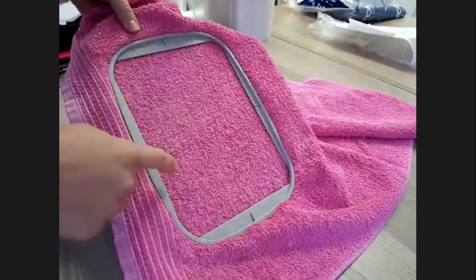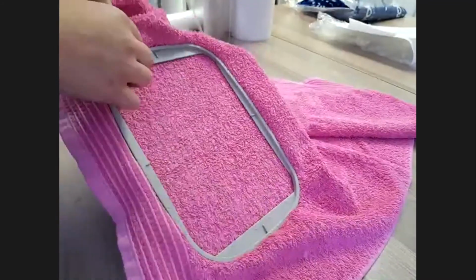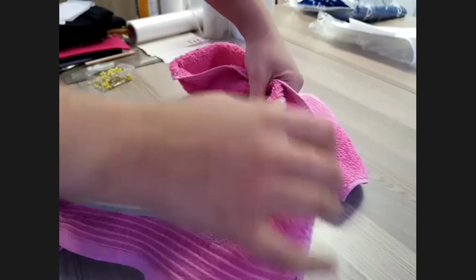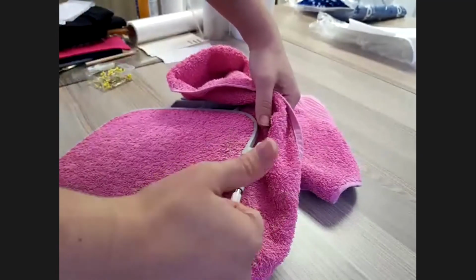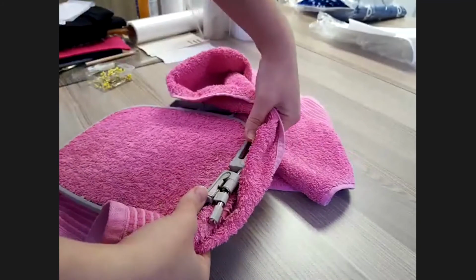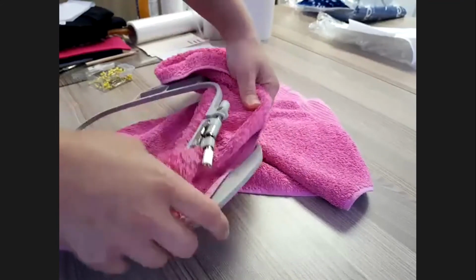But hoop burn means whenever you remove this frame, the remnant of the framing stays behind in your fabric, so it shows you where your hoop was. So to remove this, a lot of people try to loosen the screw. Best way is just to go on the back of your hoop and push it out. Then you don't have to struggle.